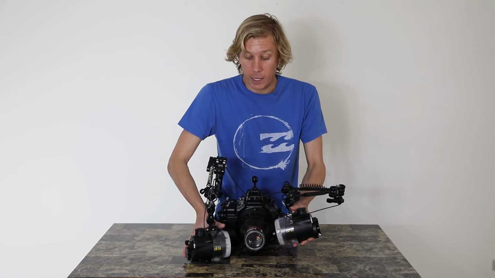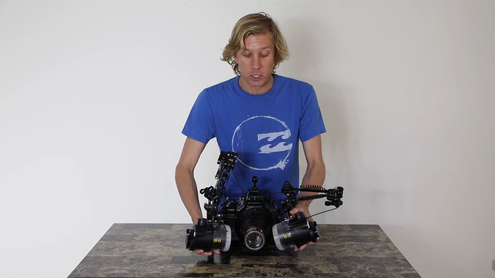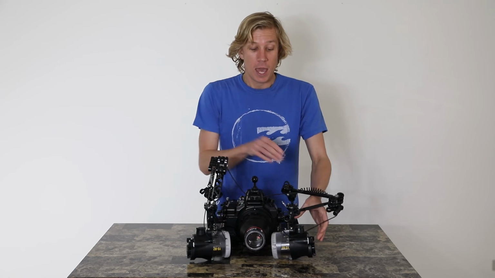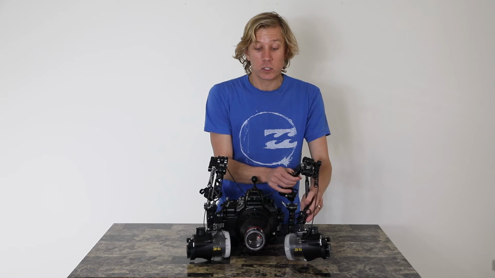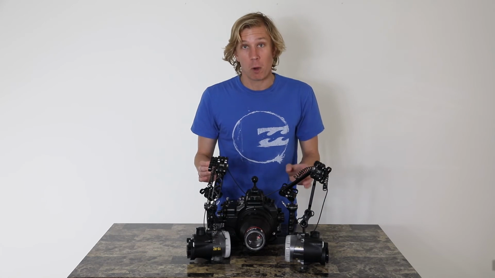So the strobes are pointing very much back towards the diopter, and that is illuminating just the subject, but none of the water behind it or on top of it, on a very, very small super macro scale.